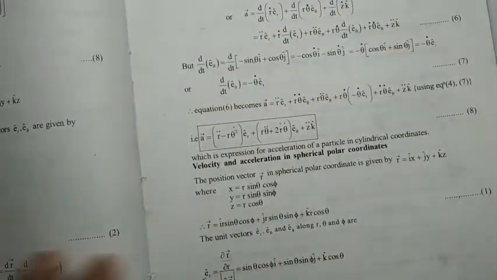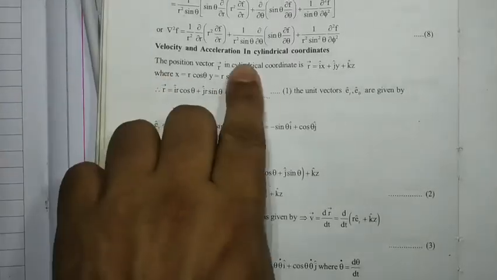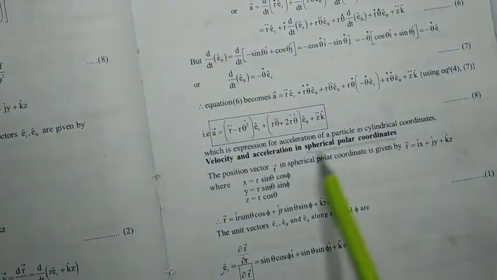These are inside your course, and you can find velocity and acceleration in cylindrical coordinates and in spherical polar coordinate system.